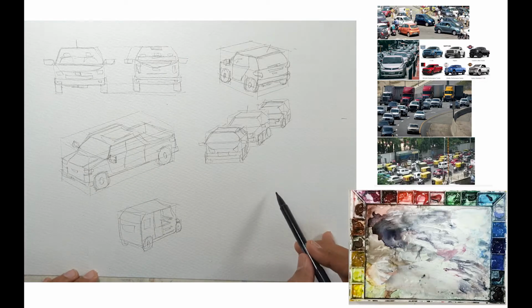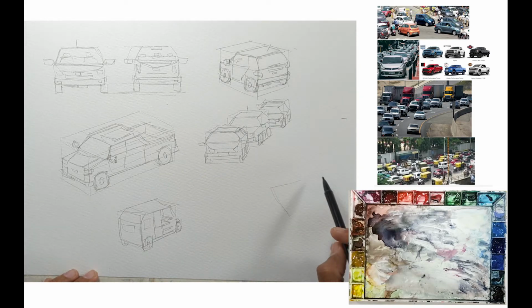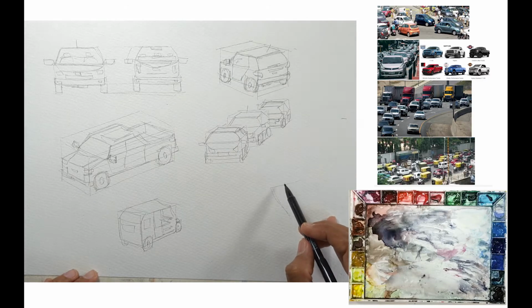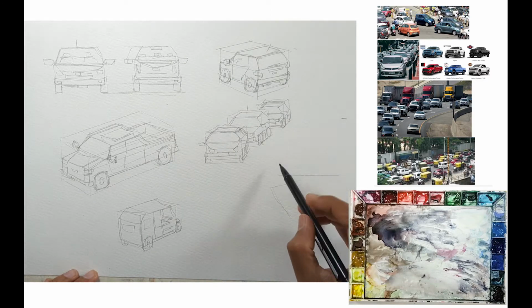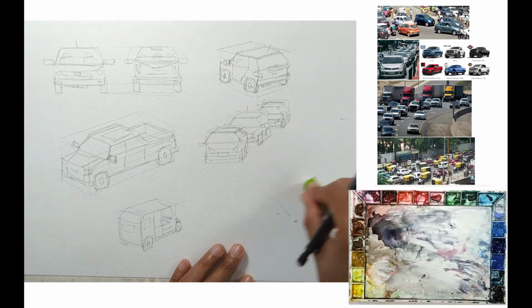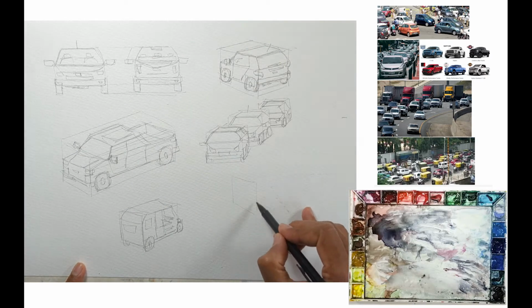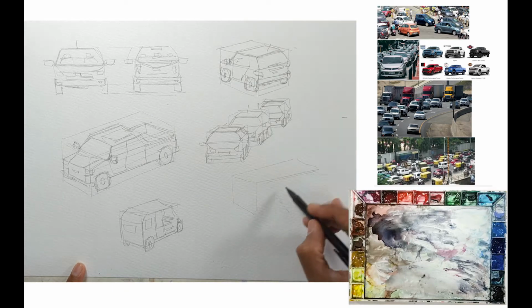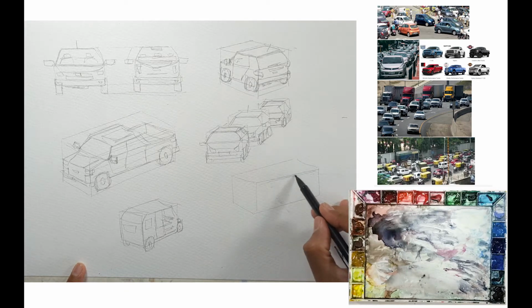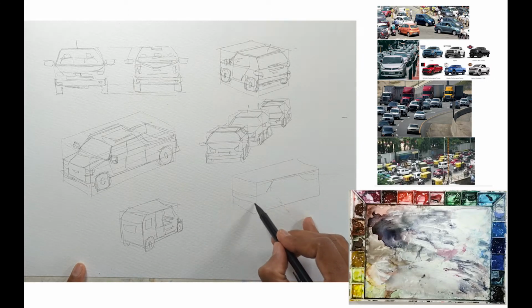Let's do another pickup truck or another car in a different direction, maybe that particular direction. I'll just pick one, maybe from a side, maybe a 3/4. I've got space for 2 more cars to fill in. The saloon.